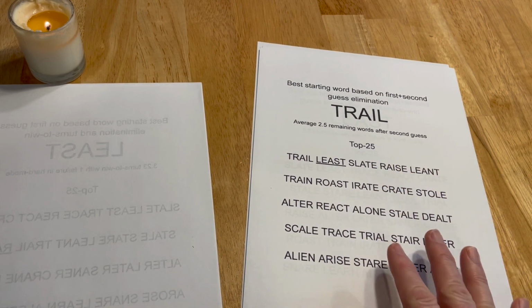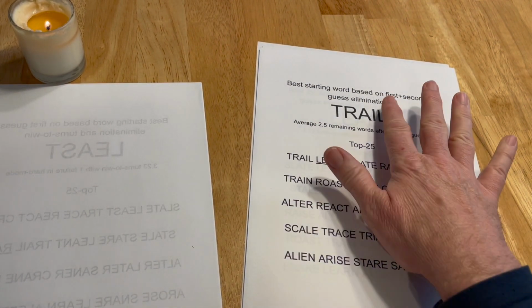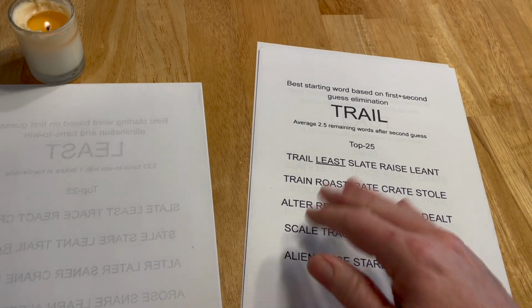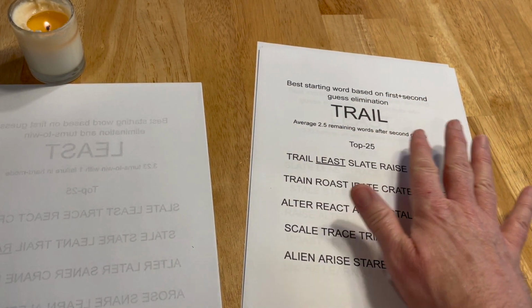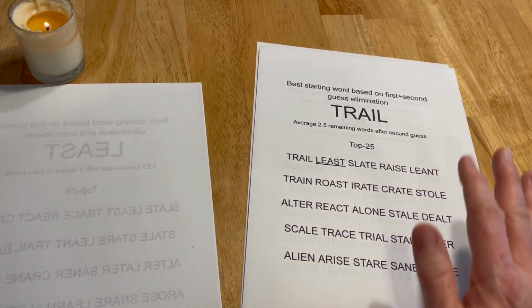So what I did instead is I took the top 100 words and did this first plus second word analysis. And the first round is I ranked those by the number of remaining words after the second guess.